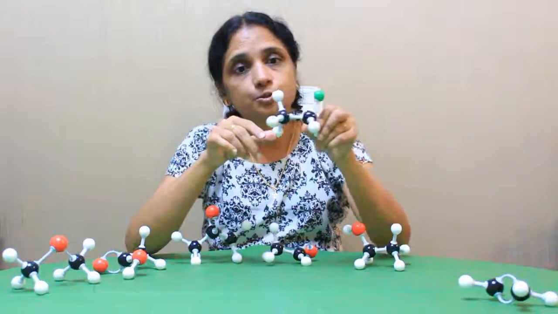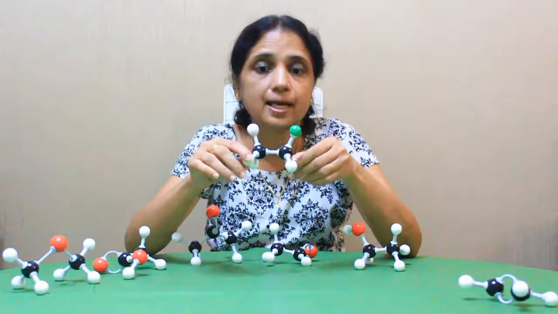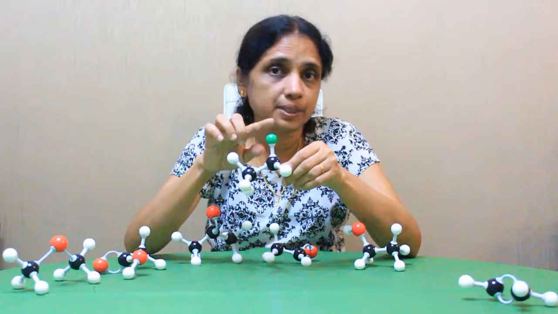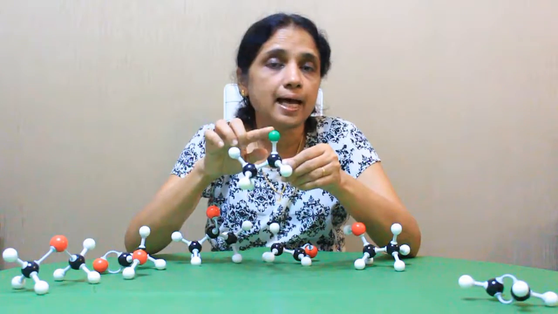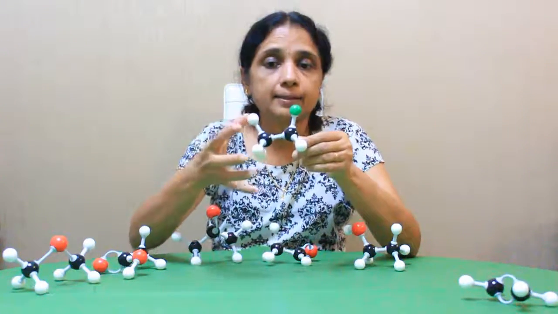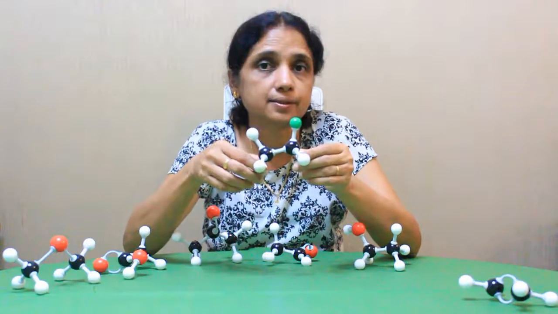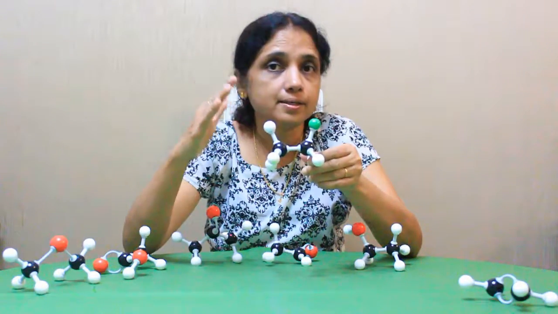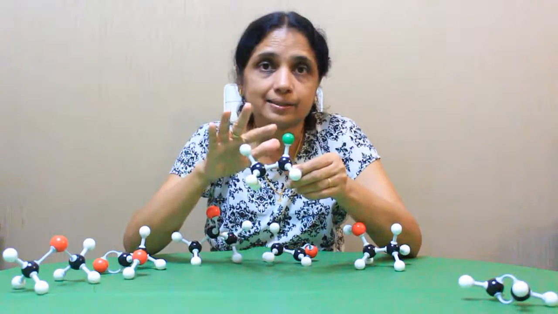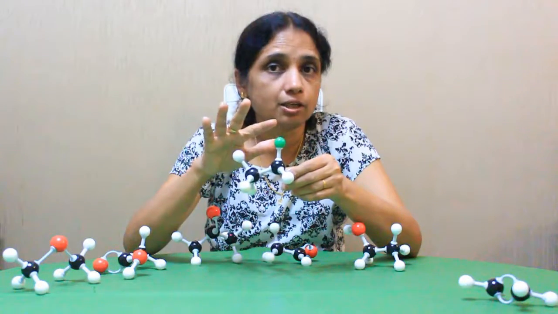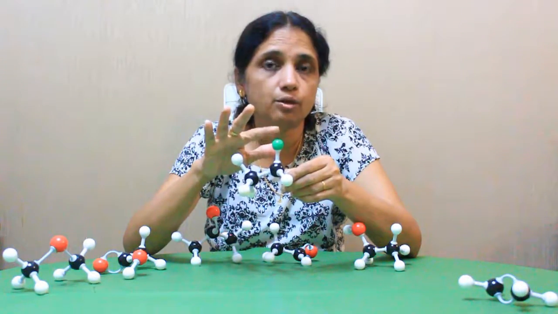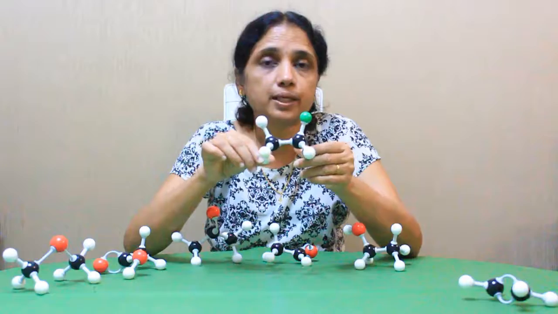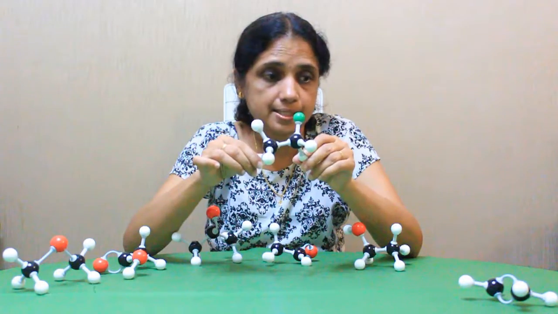The next functional group is the halogenoalkanes. Here there is the presence of the single bond, and there is one halogen present as a functional group. This halogen, we can take it as X, and the rest of the molecule we can take it as R. So the general formula can be written as RX, where R is the alkyl group and X is the halogen. The halogen can be chlorine, bromine or iodine. So any of the halogens which is attached to the carbon will give rise to the halogenoalkanes.